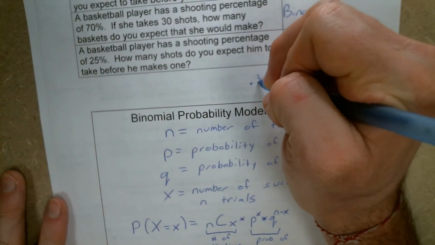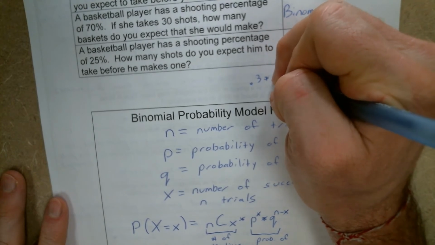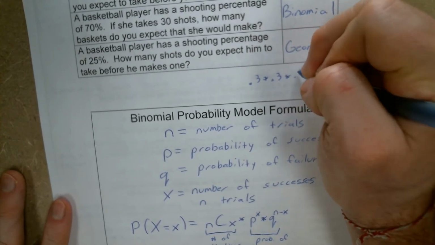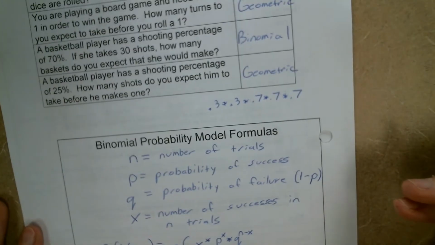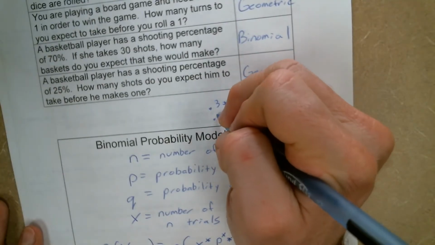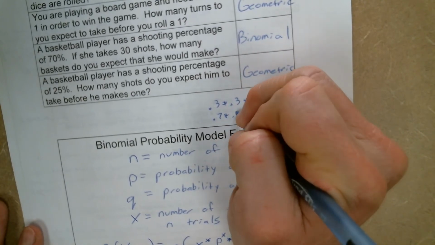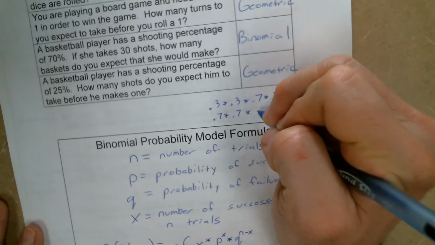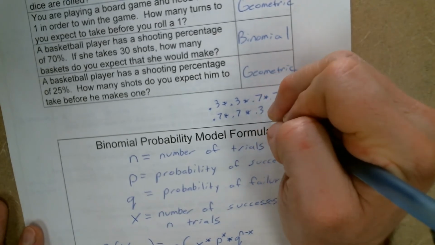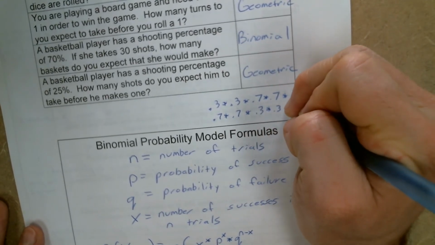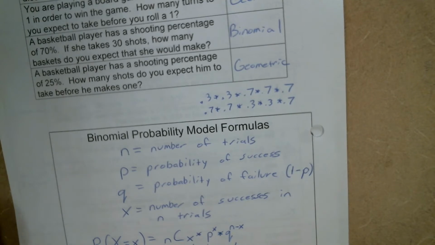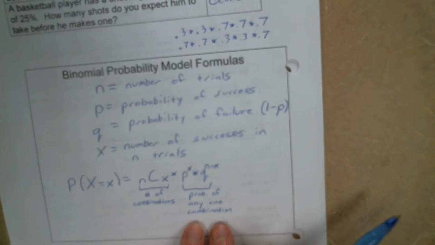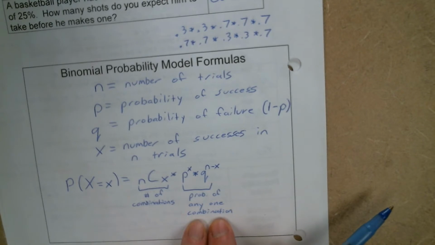Well, whether I make the first 2 and then miss the next 3, or whether I miss the first 2 and then make 2 and then miss 1, it doesn't matter how I rearrange. Those are always going to work out to be the same thing because you're multiplying the same numbers. So this gives you the probability of any one combination.